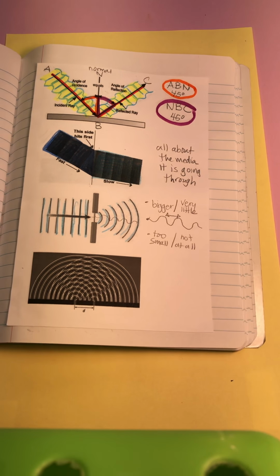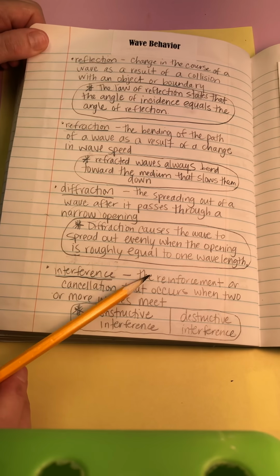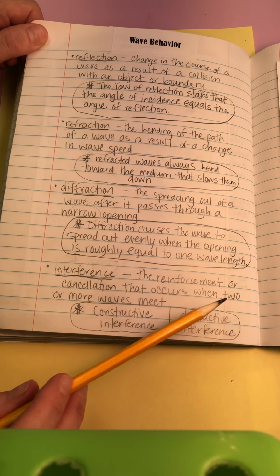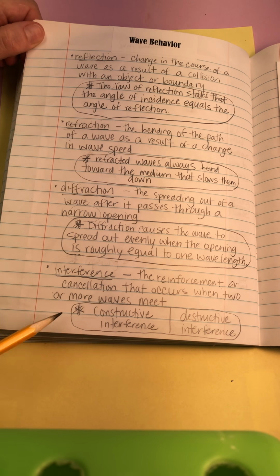And then our last one is what we call interference. Interference is the reinforcement or even cancellation that occurs when two or more waves meet. So waves can interfere with each other.